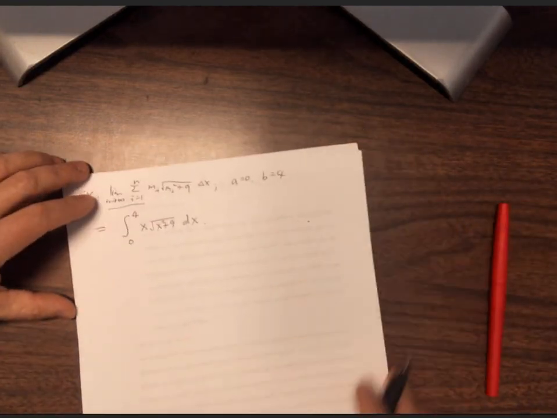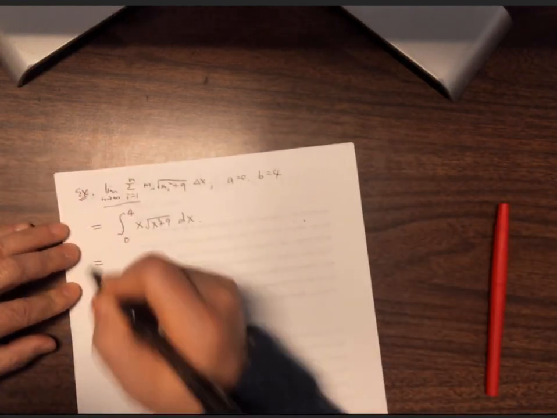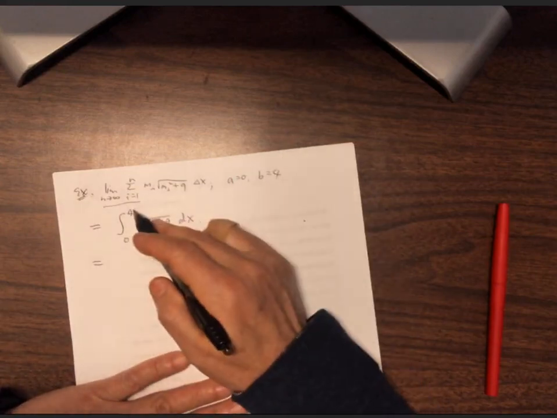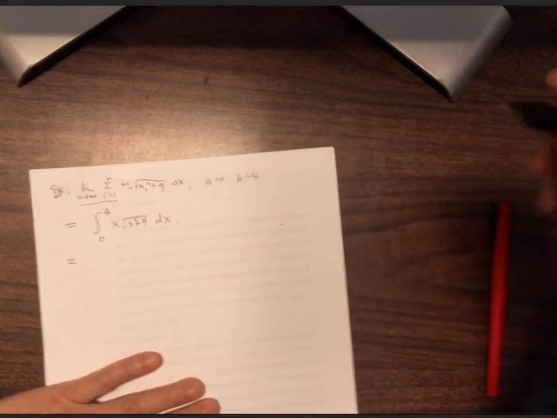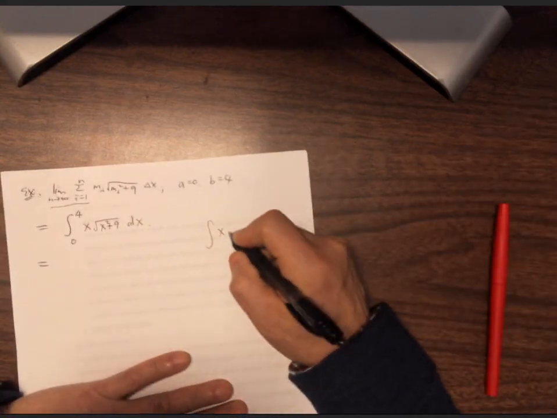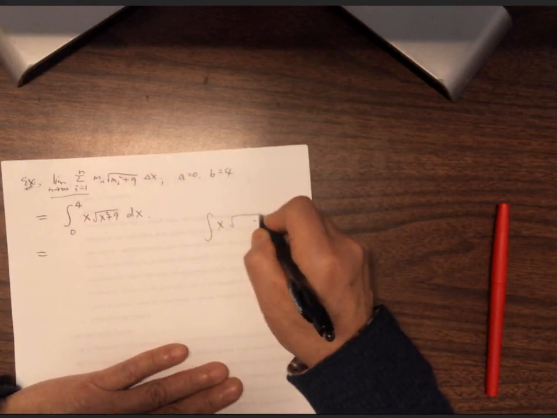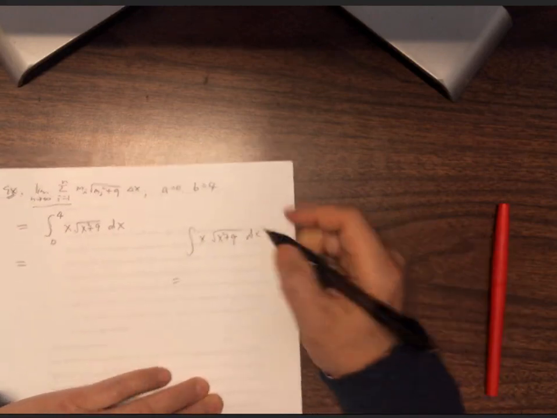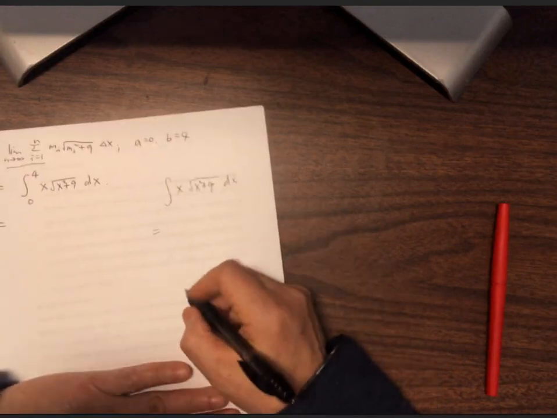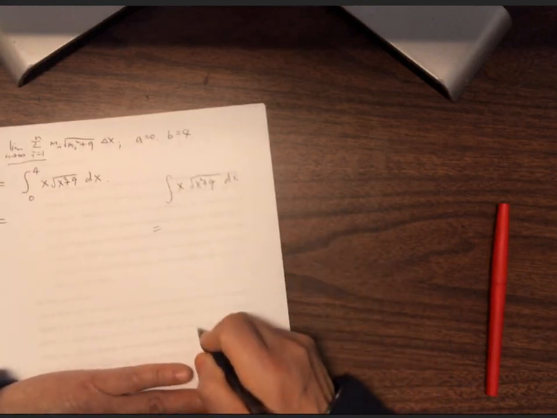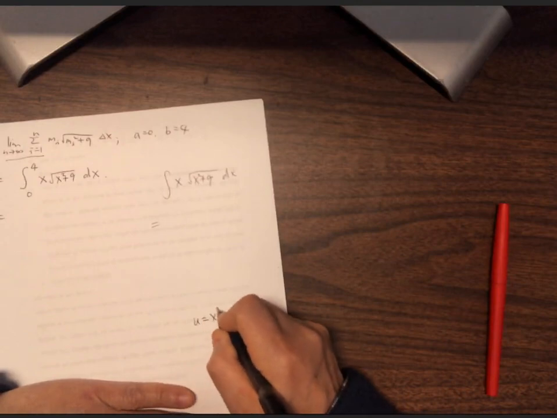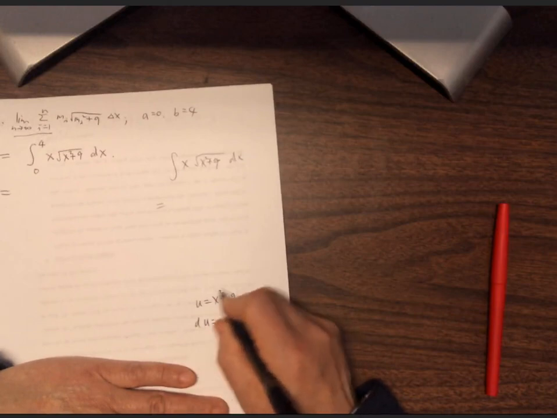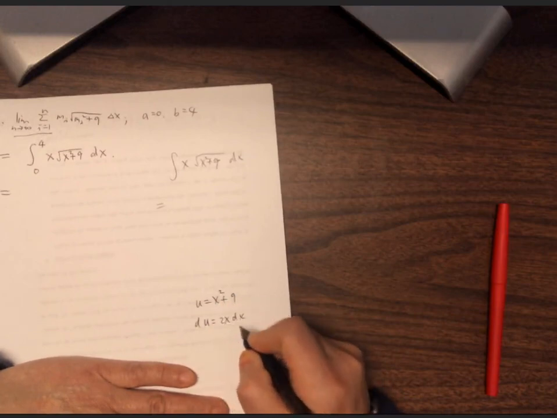Well, we learned in Calculus 1 how to evaluate the definite integral. First, we find the antiderivative, then we plug in the upper limit, plug in the lower limit. So let me find the antiderivative on the side first. For this, we would do a substitution, like u equals x squared plus 9, du equals the derivative of that, which is 2x dx.